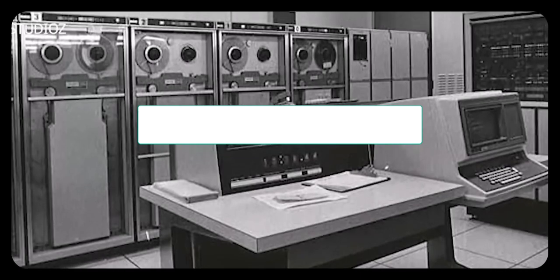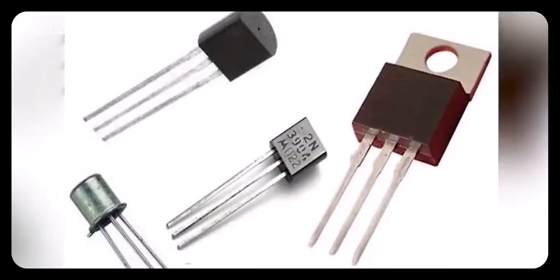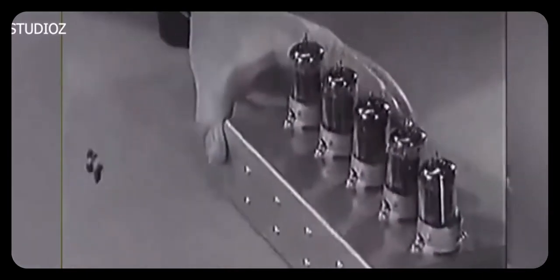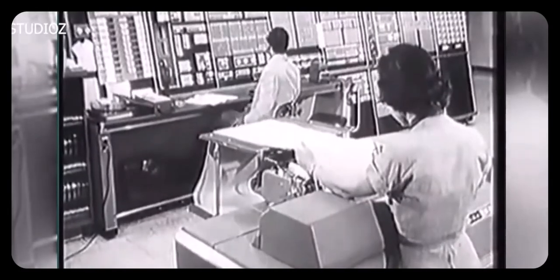The period of the second generation was 1959 to 1964, where transistors were used. The transistors were highly reliable, easier to maintain than the vacuum tubes, and easier to replace. They required much less power. Few issues were that huge cooling systems were required, they were only used for specific purposes, and punch cards were used for input.